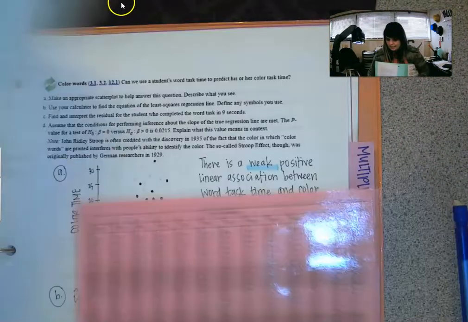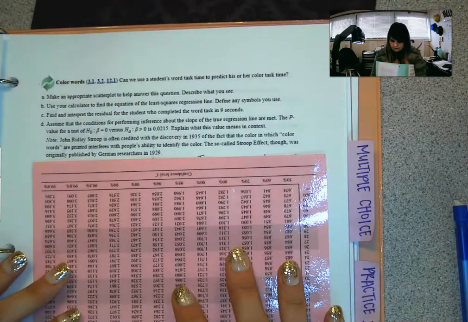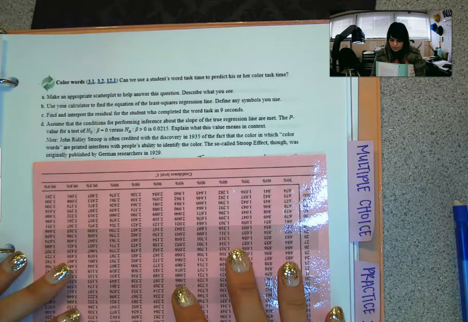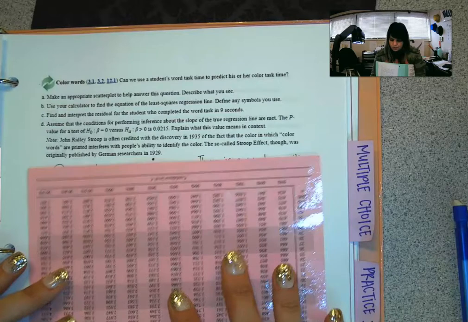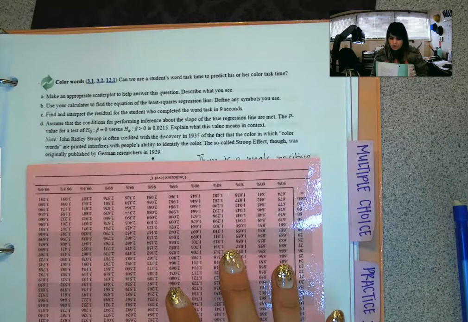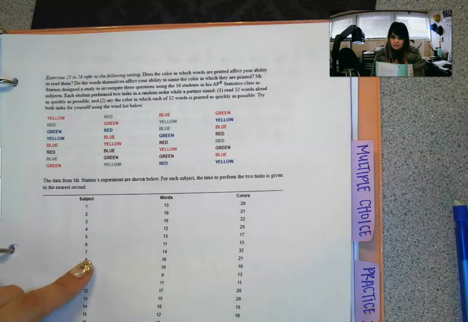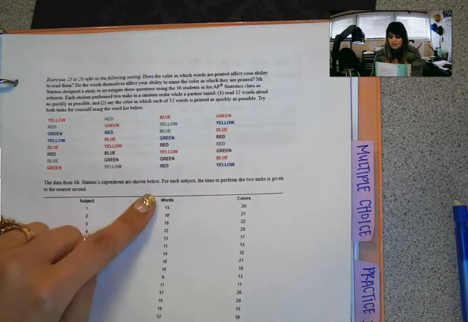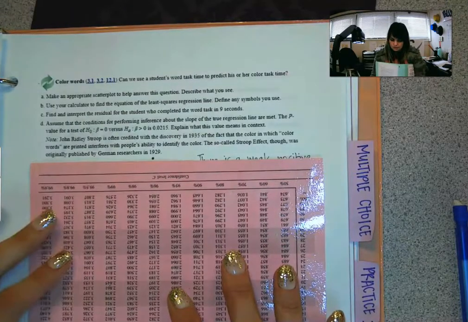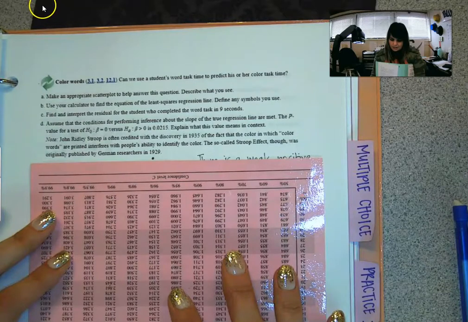What is next? Can we use a student's word task time to predict his or her color task time? Make an appropriate scatter plot to help answer this question. So that's this. This is your data. So make a scatter plot of, I think I went in order, words as the X and colors as the Y. Use your calculator to find the least squares regression line. That's easy. Find the residual. That's easy.